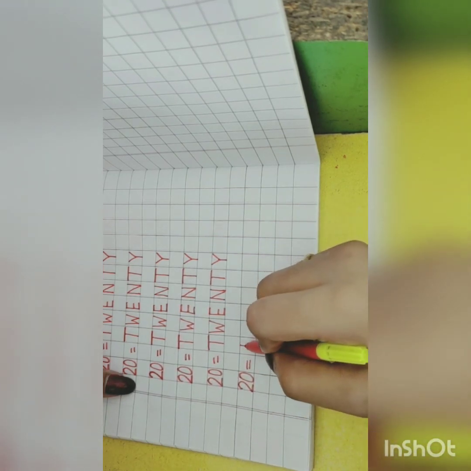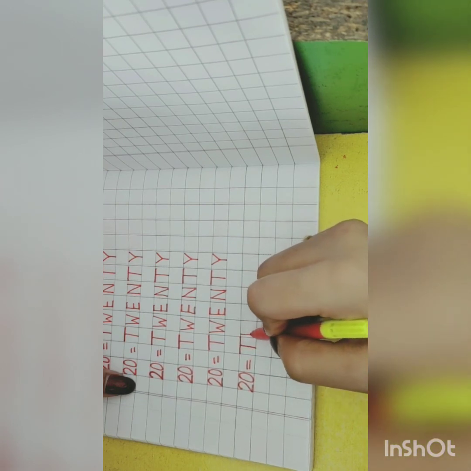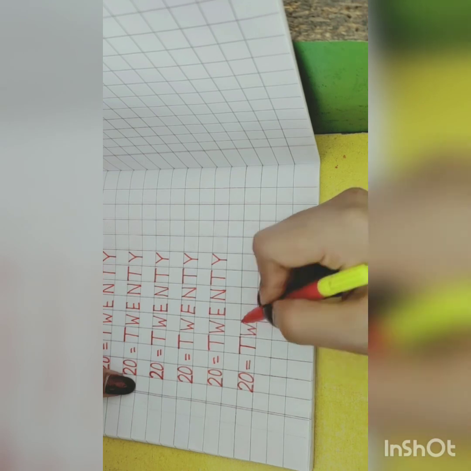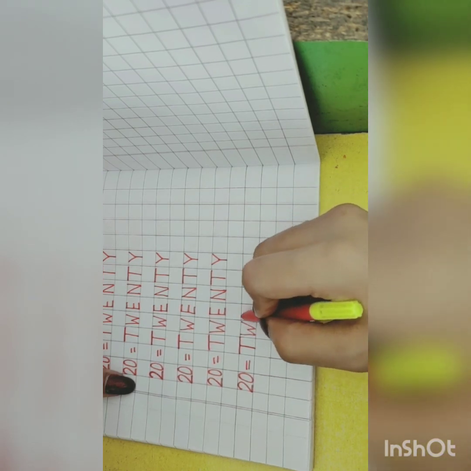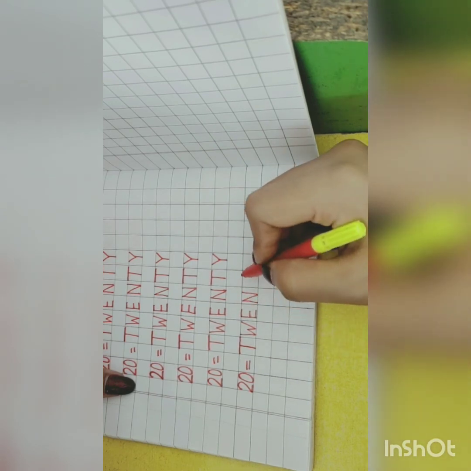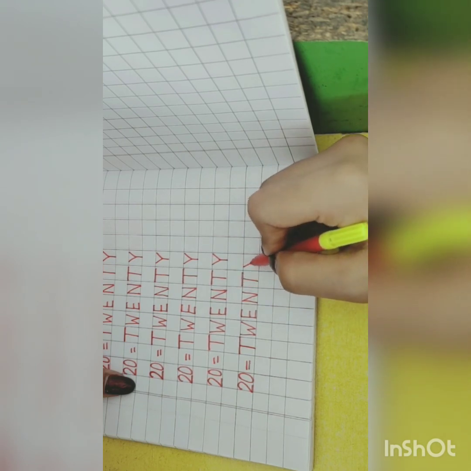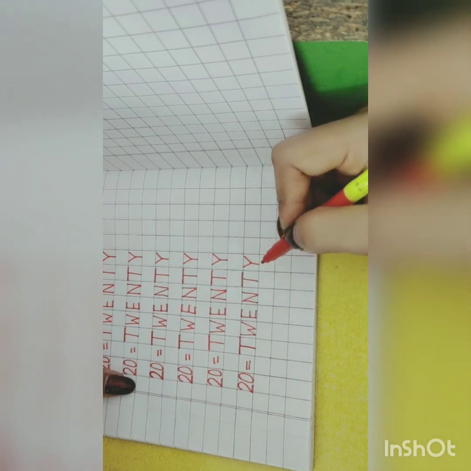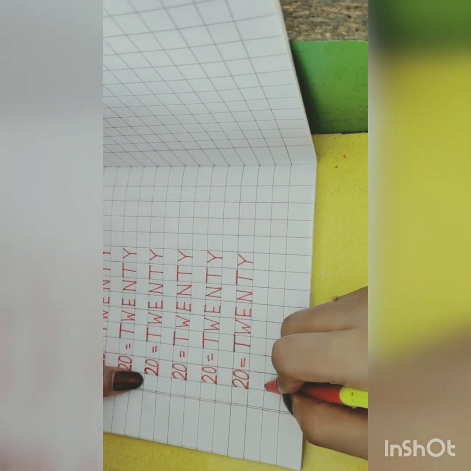Spelling of 20 T W E N T Y, 20. See, this is the spelling of 20.